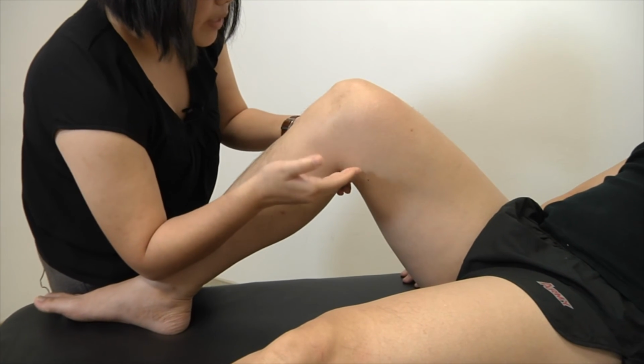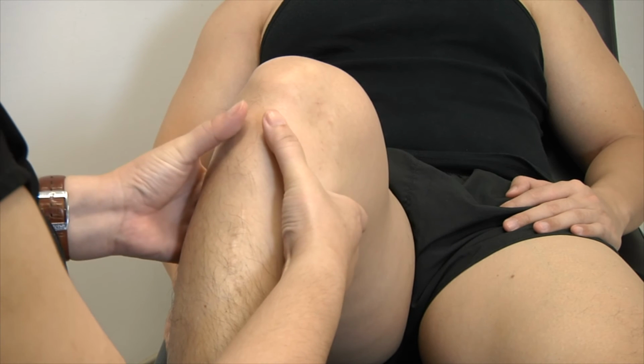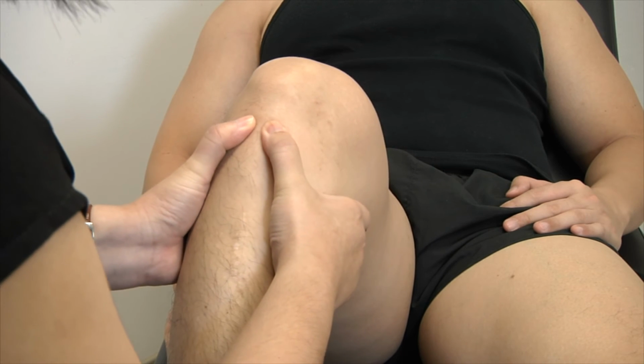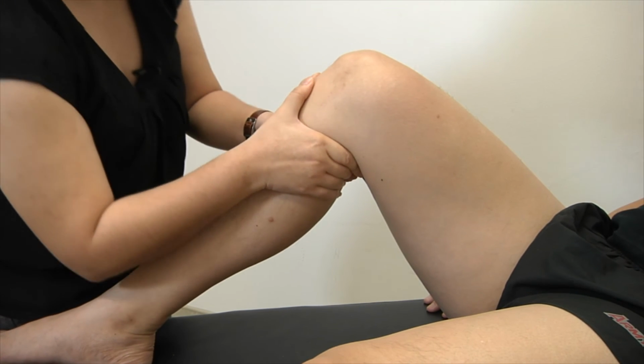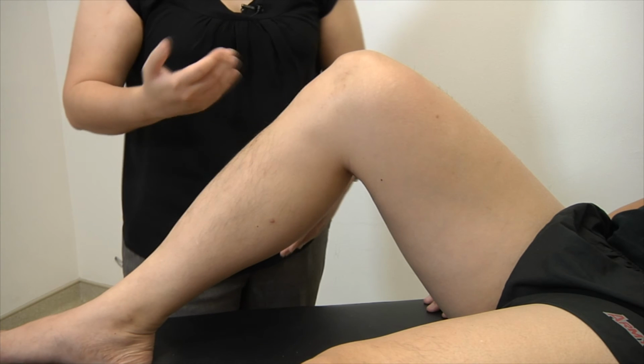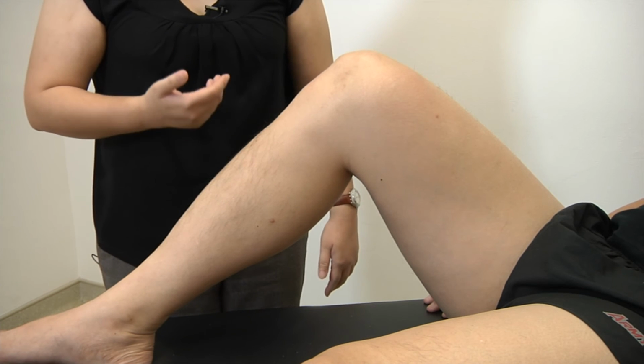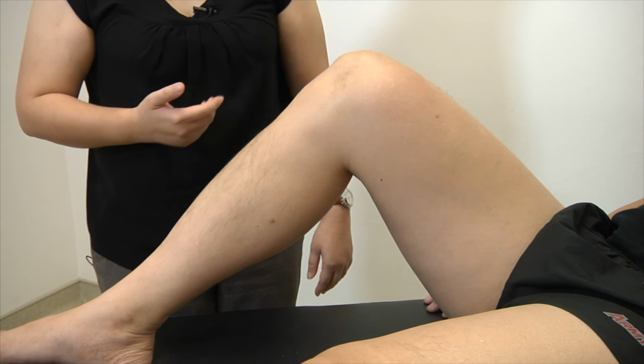I'm going to perform an anterior drawer test by stabilizing the knee at 90 degrees with the forearm and placing your hands at the popliteal fossa and the thumbs over the tibia and do a drawer test. And by doing that, if there is excessive anterior movement, it may represent anterior cruciate ligament damage.